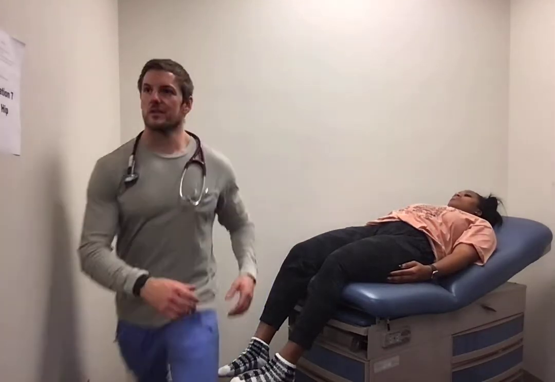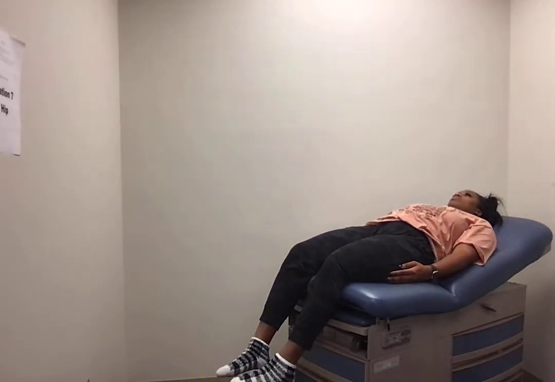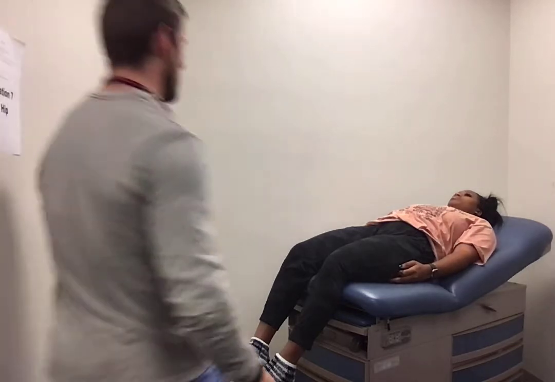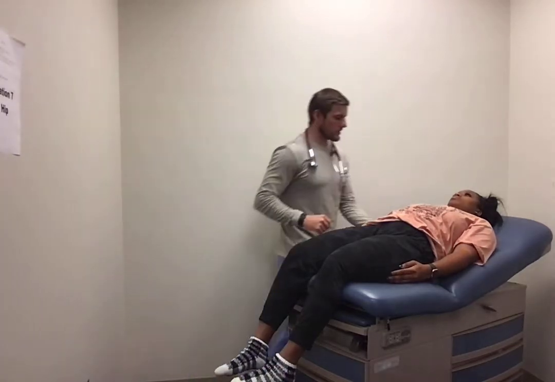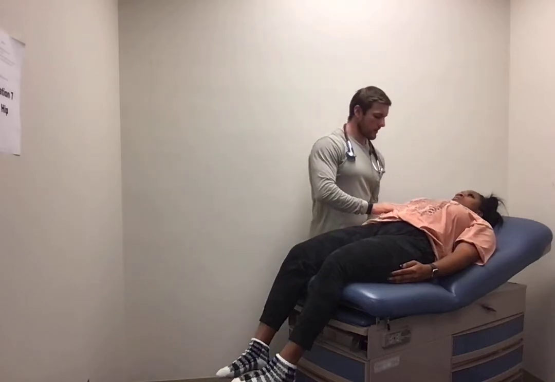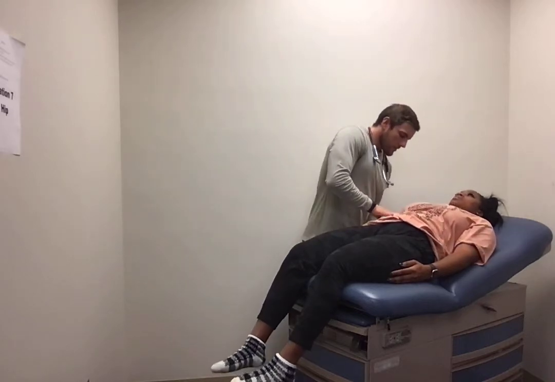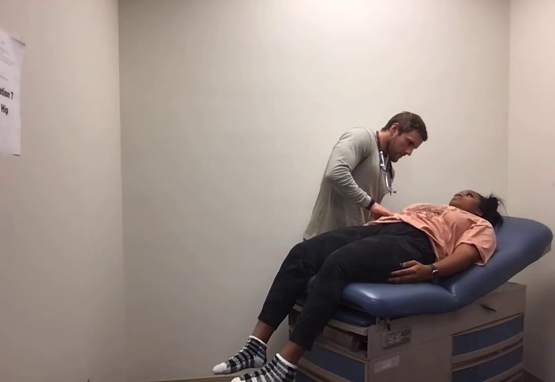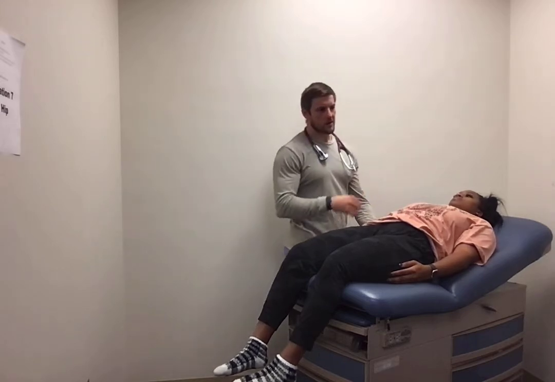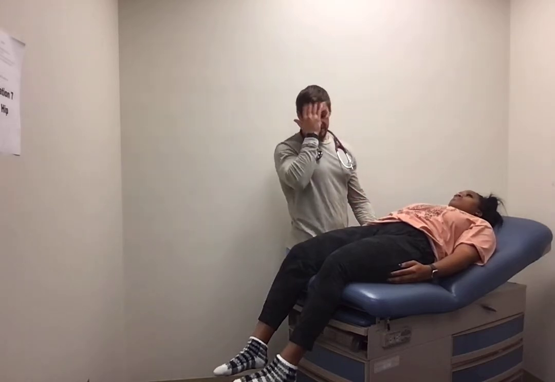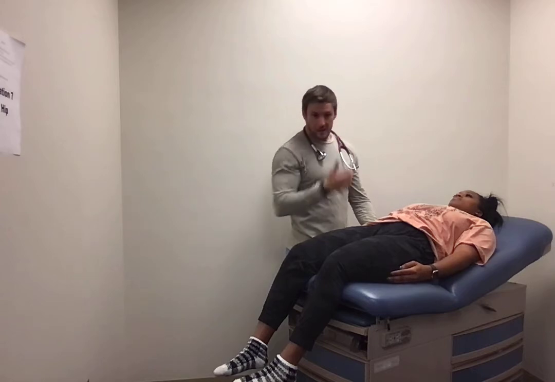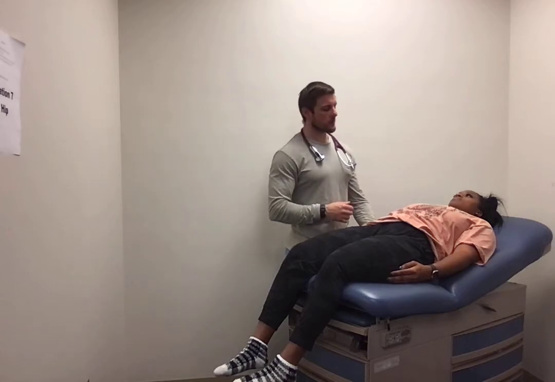Might as well do this too. Breathe in and out. I was able to palpate the tip of the liver.